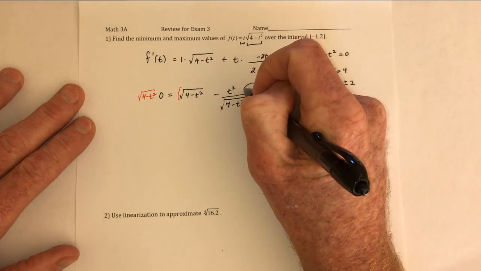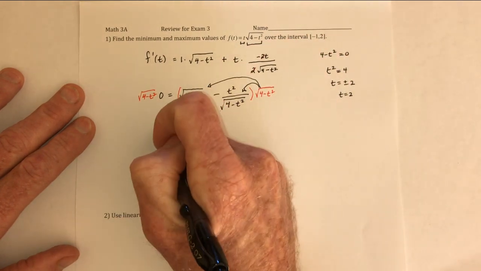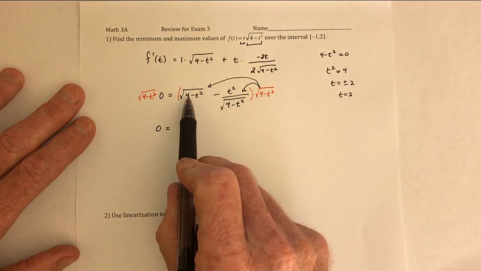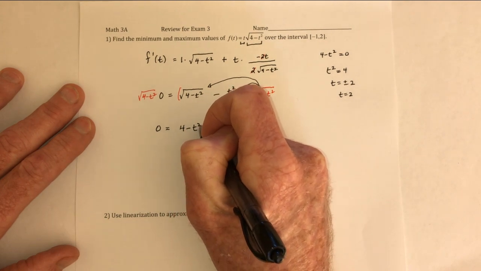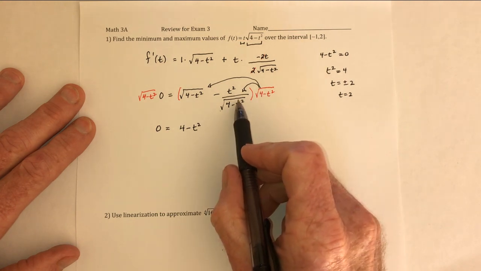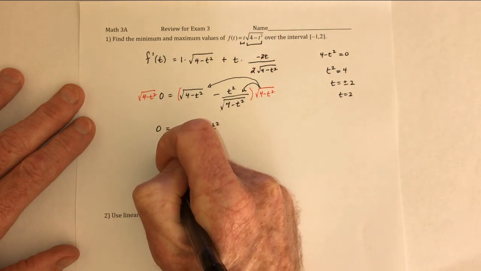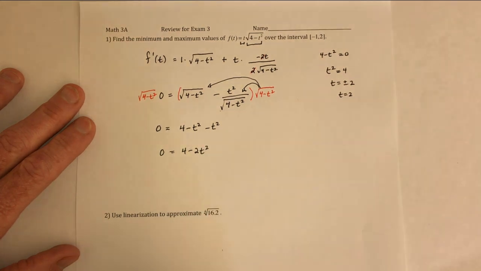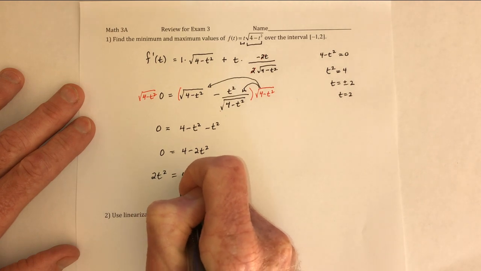So then distribute and distribute. On the left side, it's still going to equal 0. When you distribute this radical to that radical, the square root is going to be eliminated. It's just going to leave 4 minus t squared. When you distribute the radical to this one, they're going to cancel, and it's going to leave just minus t squared. So then we would have 4 minus 2t squared, or if you add 2t squared to both sides, 2t squared equals 4.